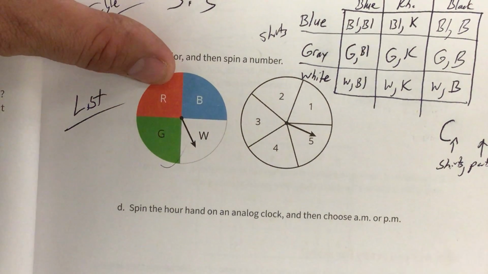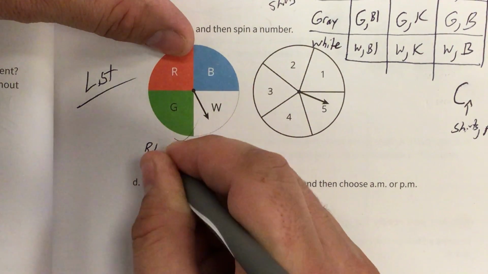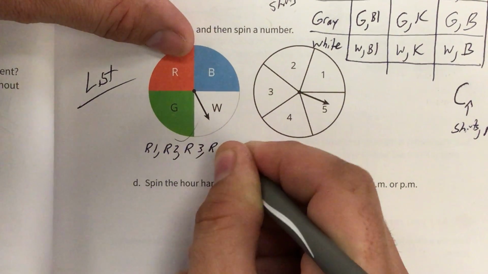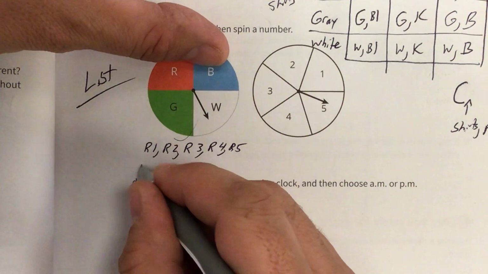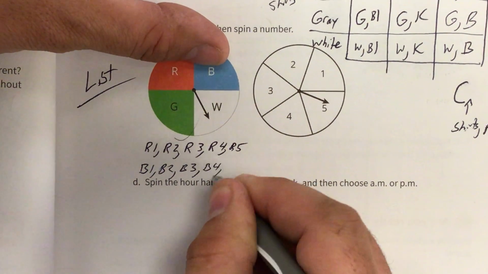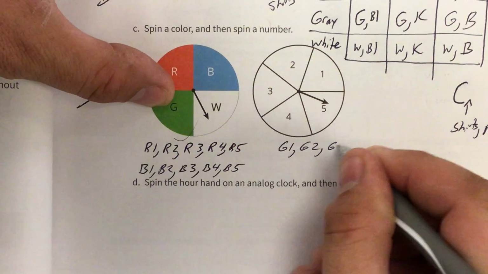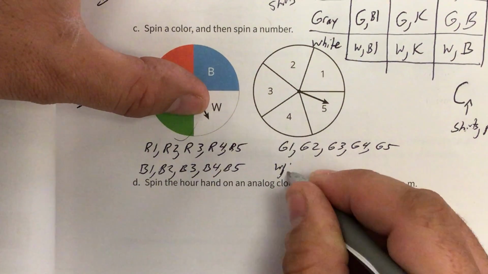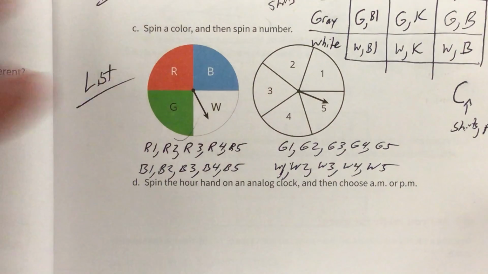All right, so which color you want to start with? Red. So I could get a red and then a 1, a red then a 2, a red then a 3, a red then a 4, and 5. Or I could spin a blue first. I could get a blue and a 1, blue and a 2, blue and a 3, blue and a 4, blue and a 5. I could get green and 1, green and 2, green and 3, green 4, green 5. Same thing with white. And there's all 20.